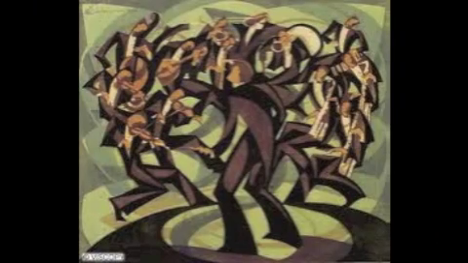Unity is the process of making all the different aspects of a design work together in order to give the design a sense of being complete. By using unity, a design is seen as one instead of being seen as a bunch of random elements.